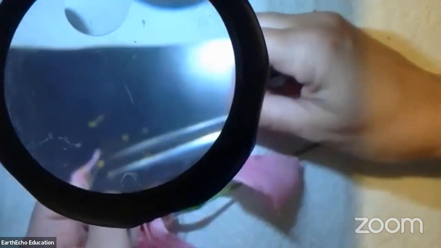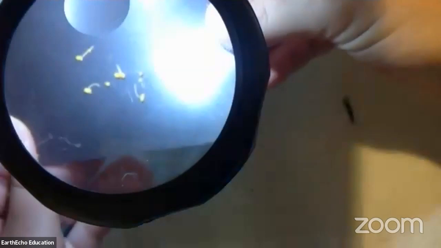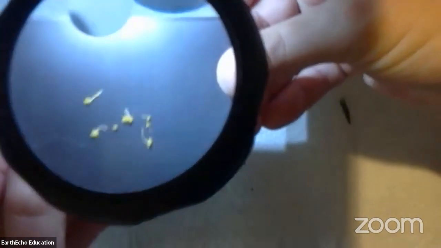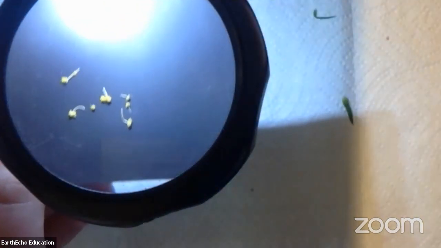So the pollen granules are what the plants need in order to reproduce or make more plants. Let me hold this up here so you can see it a little bit more in focus. Here we go. Go ahead and check out the pollen.